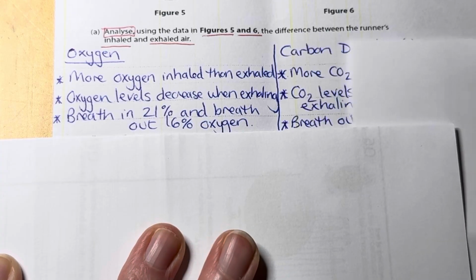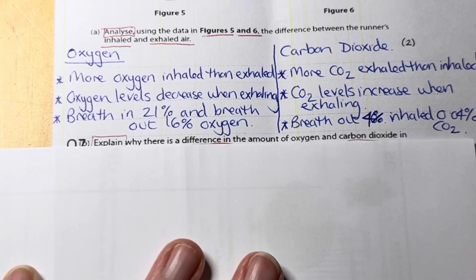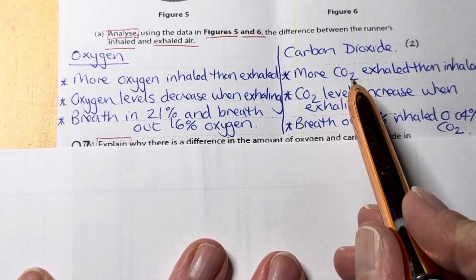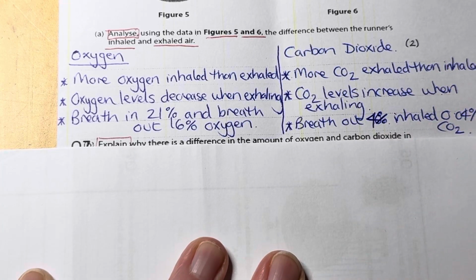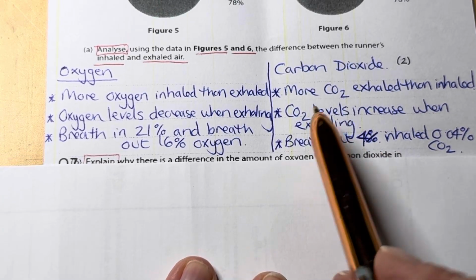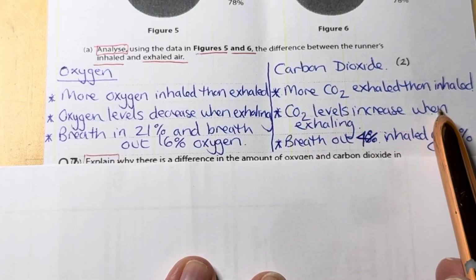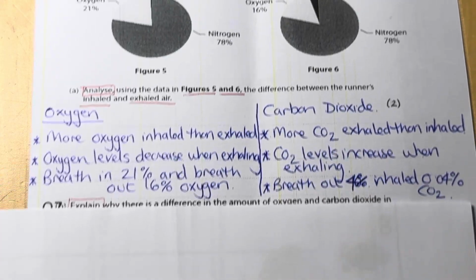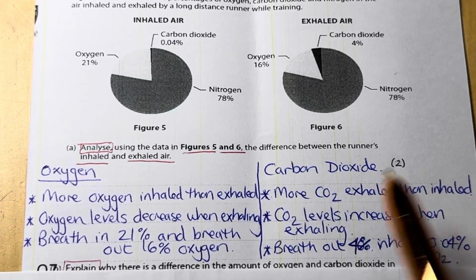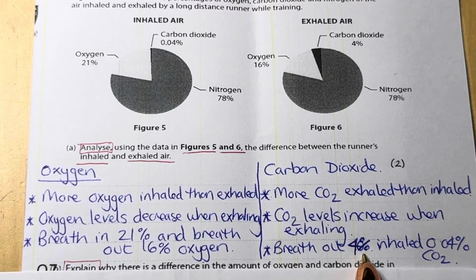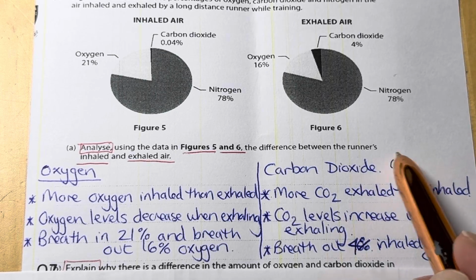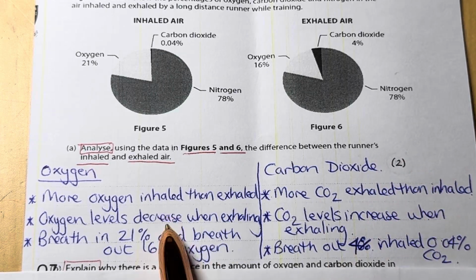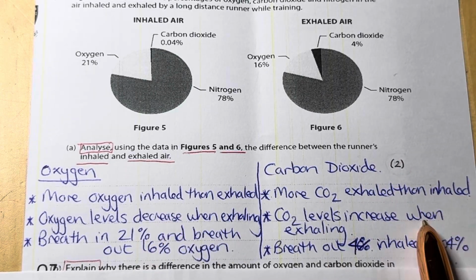In terms of carbon dioxide, you could have said there's more carbon dioxide exhaled than inhaled. And when you look at the figures, that is true. Carbon dioxide levels increase when exhaling. Again, we can see that from the figure. And we breathe out 4% and we inhale 0.04% carbon dioxide. So in order to get your 2 marks, you needed one statement from here and one statement from there.